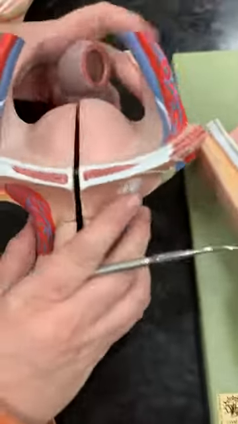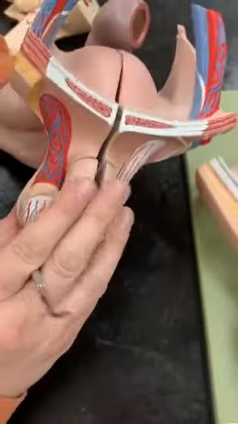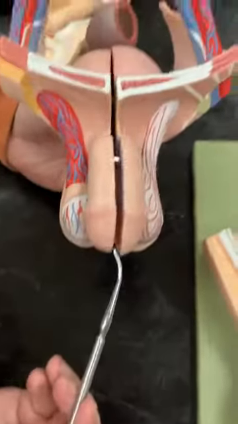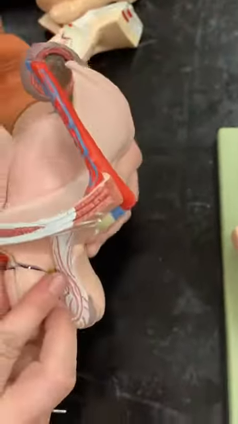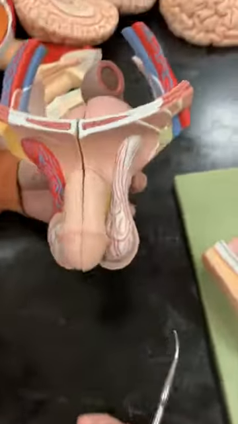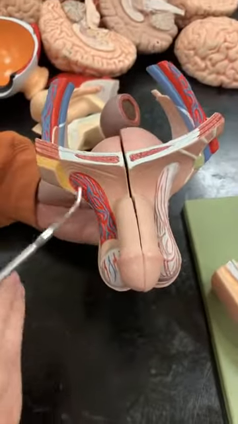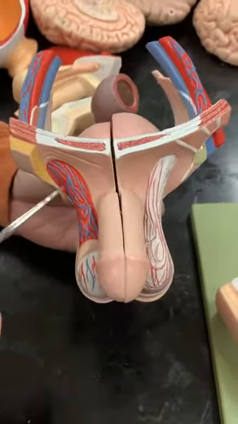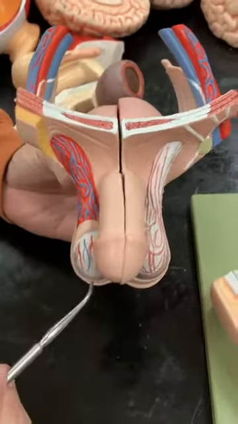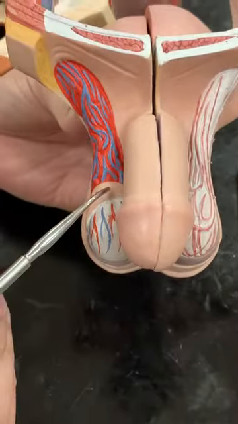You can obviously tell which is anterior from posterior. So the rectum is posterior. This right here would be your urinary bladder. And here is the penis with the glans penis and the external urethral orifice. Now, when we look at the structures of the male reproductive system, this is the spermatic cord. Here's the testes and the epididymis.